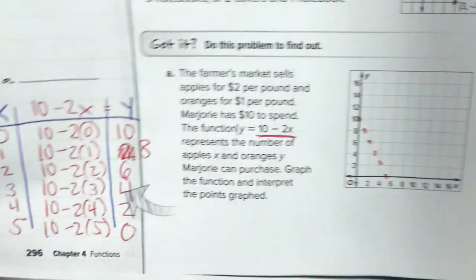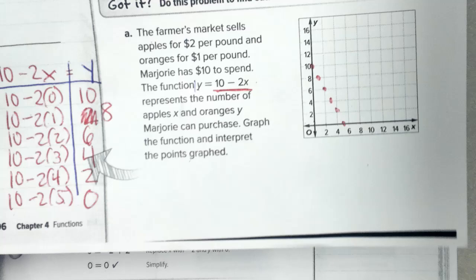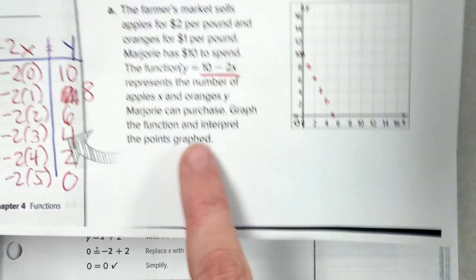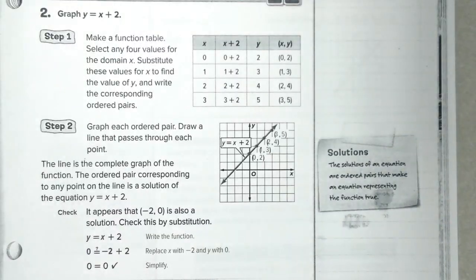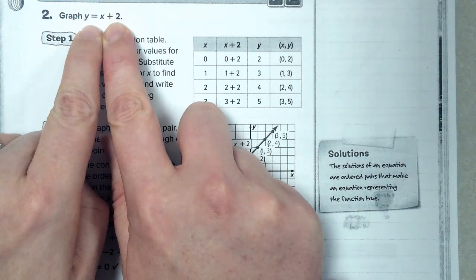So from this one, the next one we're going to do is this exact same thing, except now we just don't have the context of it. So we're still going to make our function table. We're going to plot our points. We just won't have the interpretation at the end. Okay? So on the next one, we have our function.